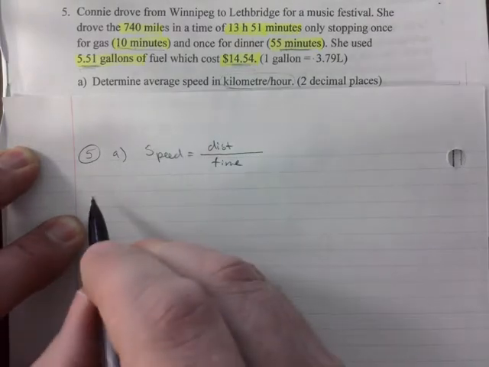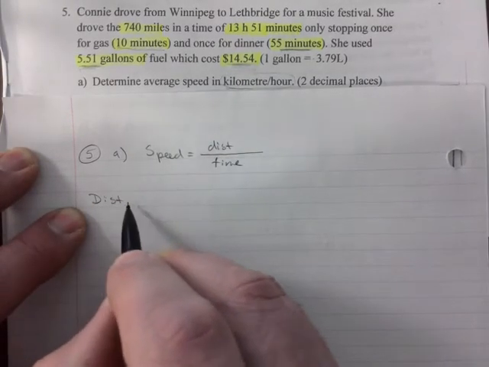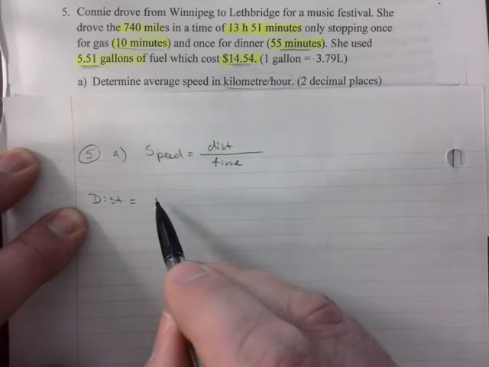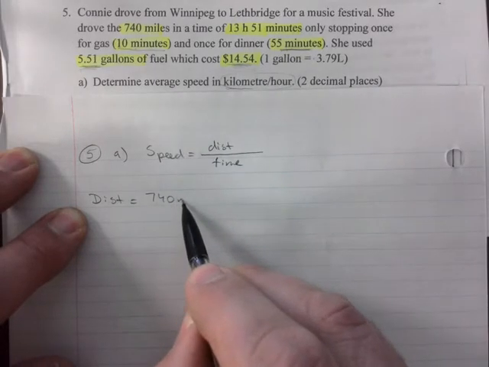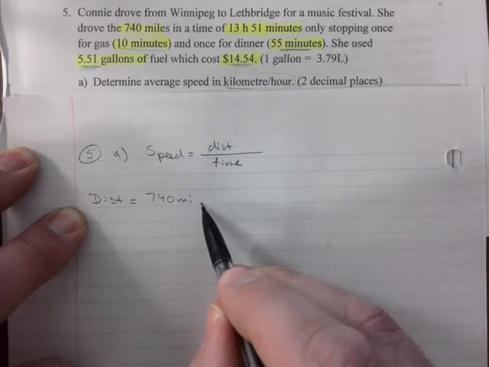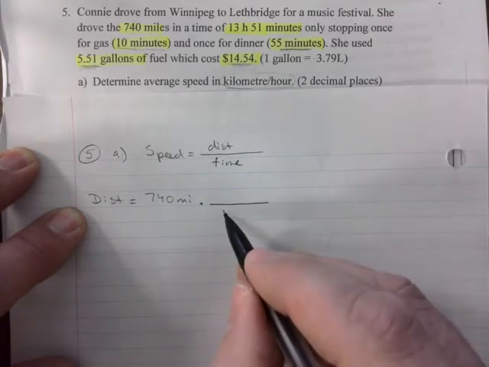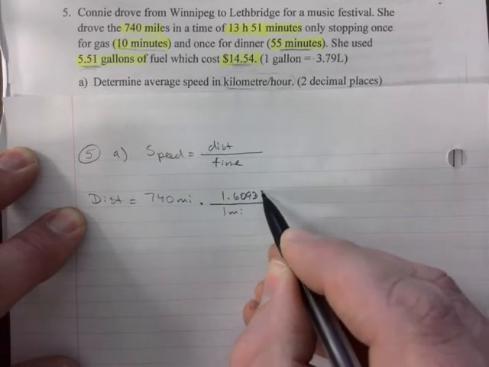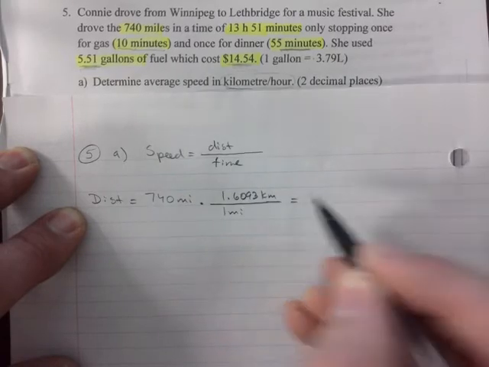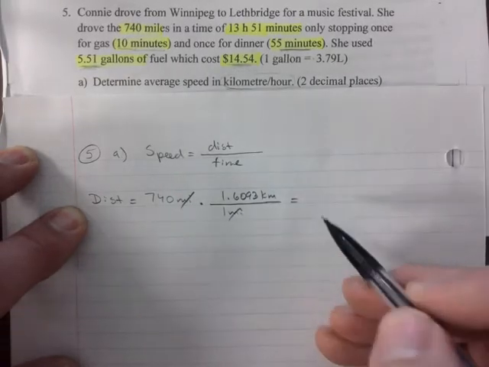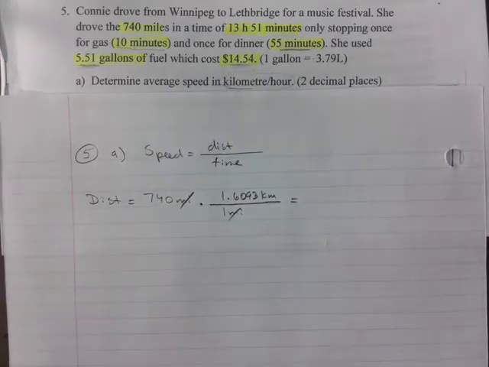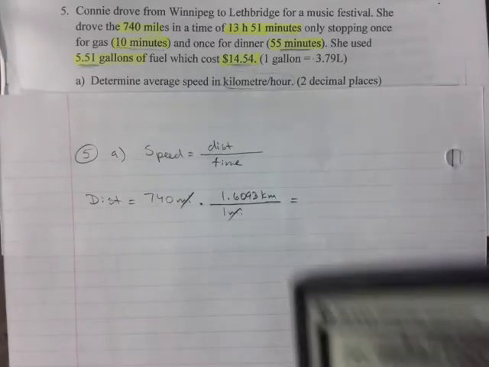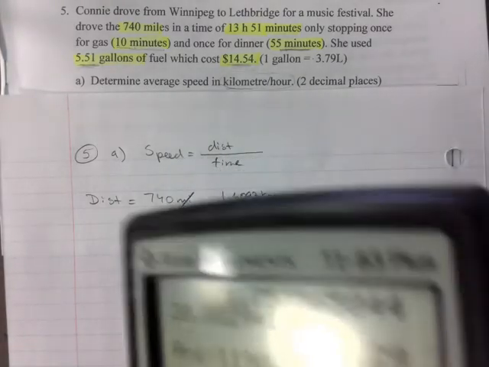Okay, so let's talk about distance first. We traveled 740 miles. We want that in kilometers. 1 mile has 1.6093 kilometers. I think I got that right. And I don't know if you've been using this one for homework. I should have told you.